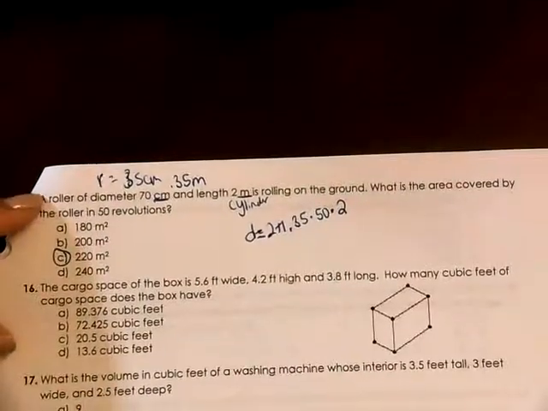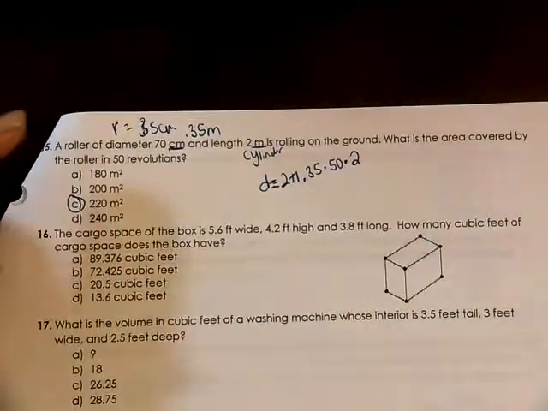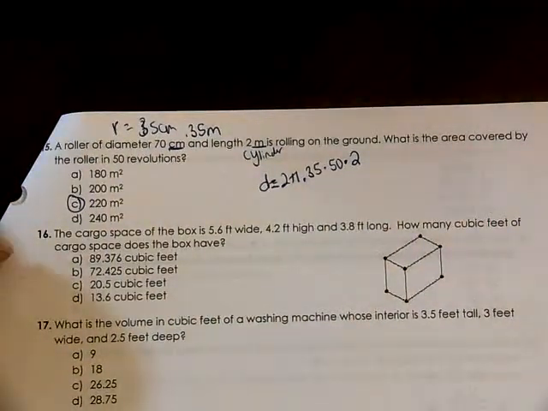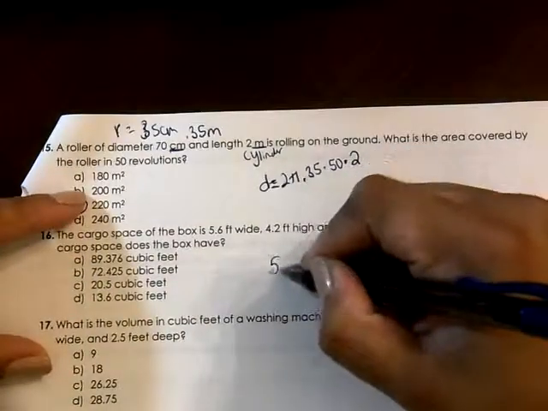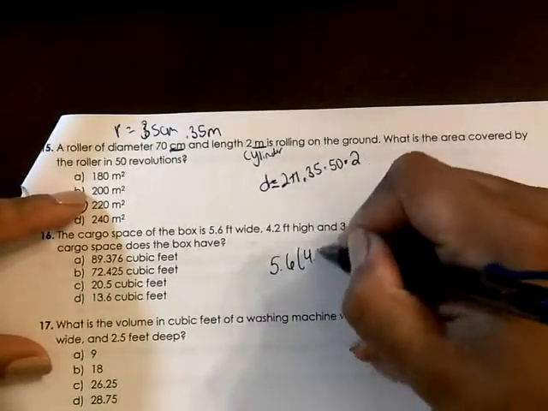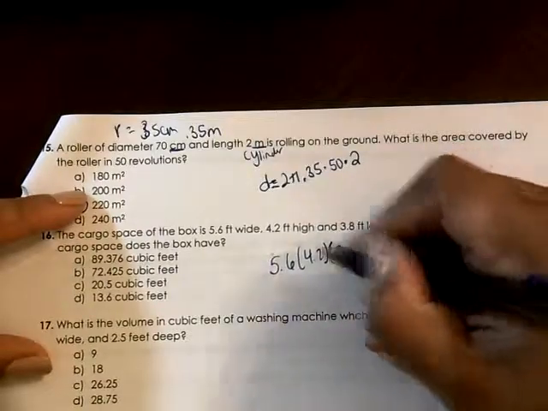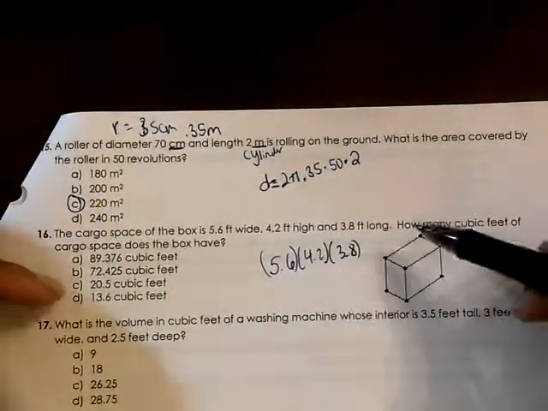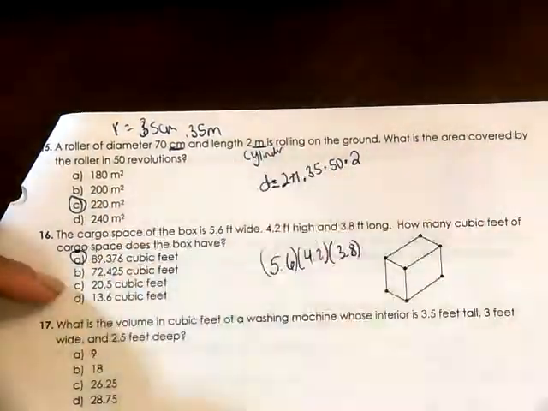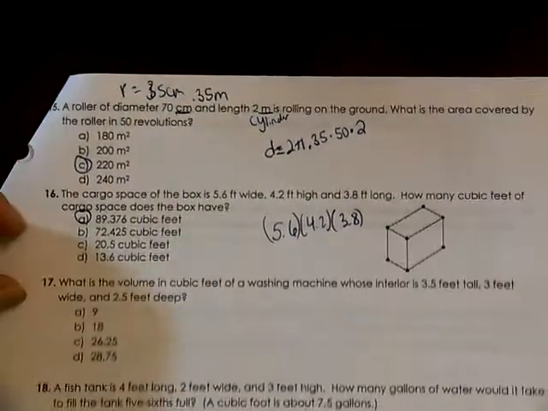Okay, on to the next one, the cargo space of a box. So a box would be a prism. You have 5.6, 4.2, and 3.8. How many cubic feet of cargo space does this box have? So this one is as simple as just multiplying all of those numbers together, because those are your length, width, and height. So it comes out to A, 89.376.